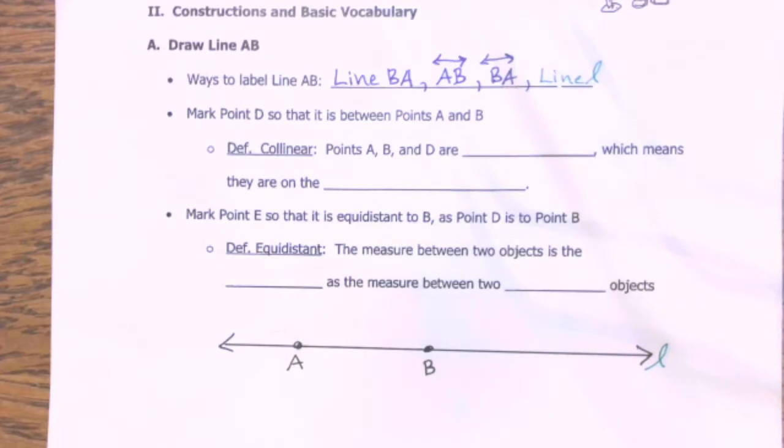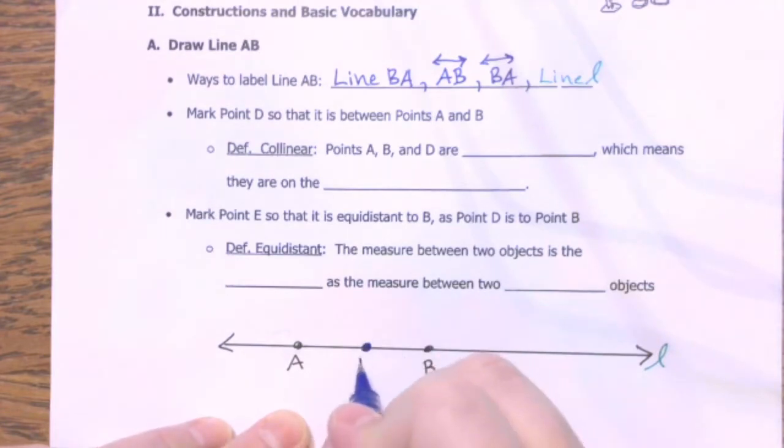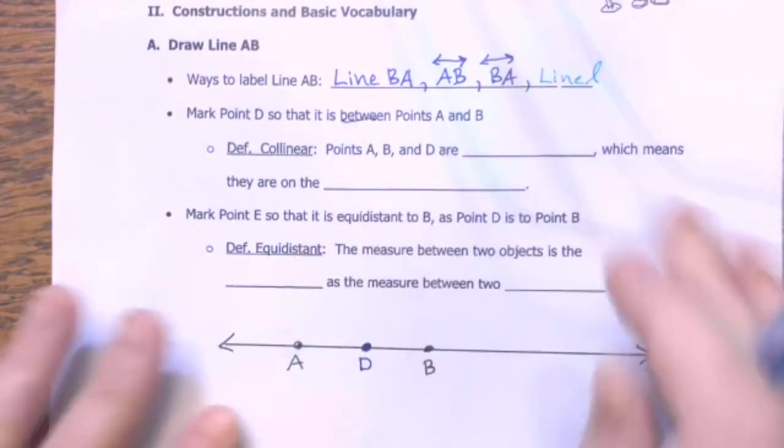All right, we're going to mark point D so that it is between points A and B. So we're just going to mark it now. It doesn't necessarily mean it's any closer or further away. It just means it's in between. So it could be here, it could be slightly to the right or slightly to the left. But that is the word between.